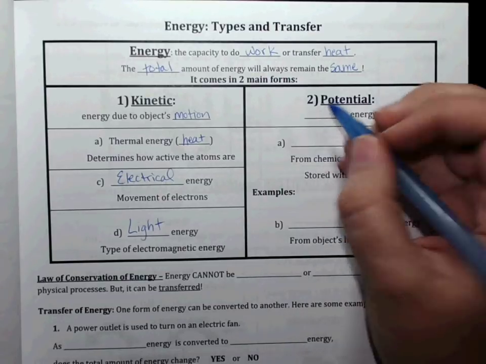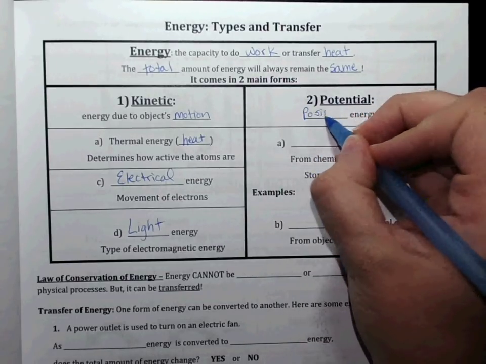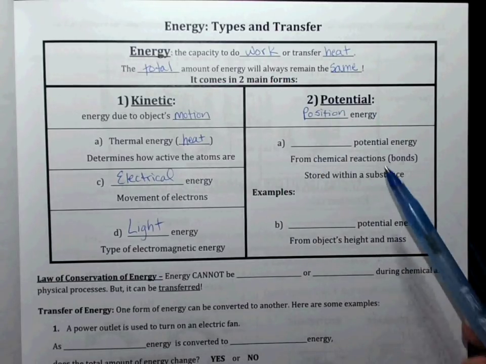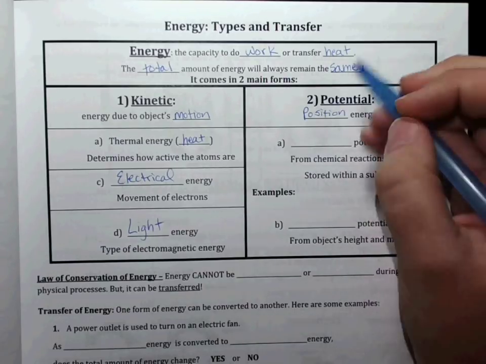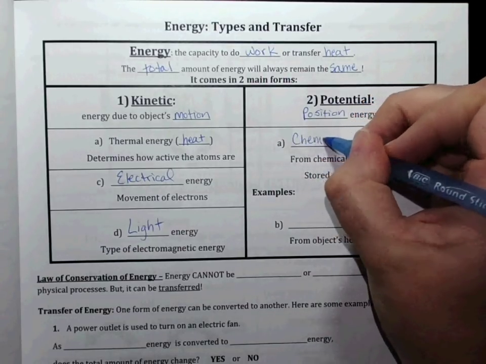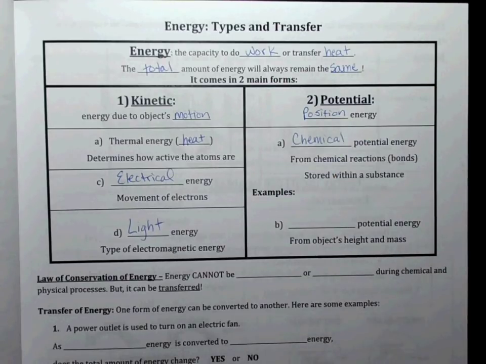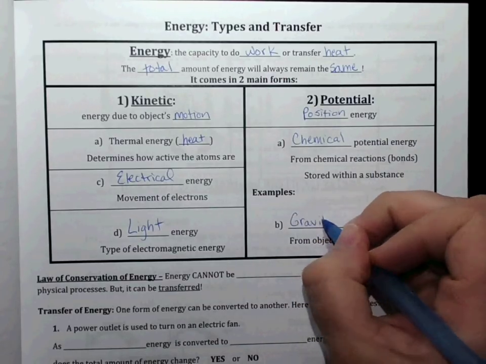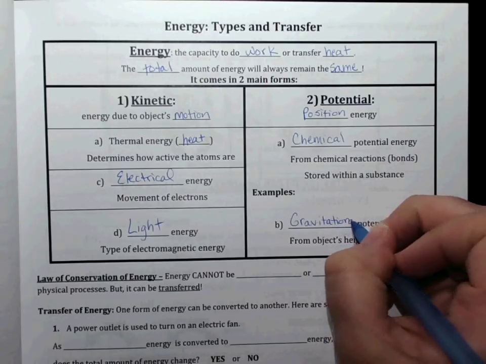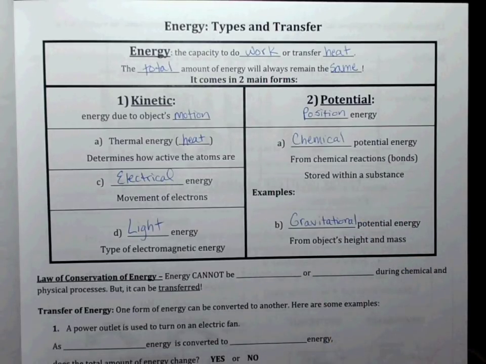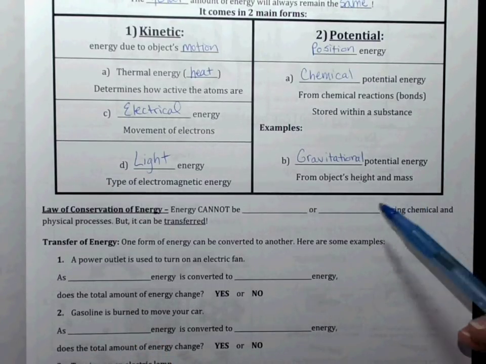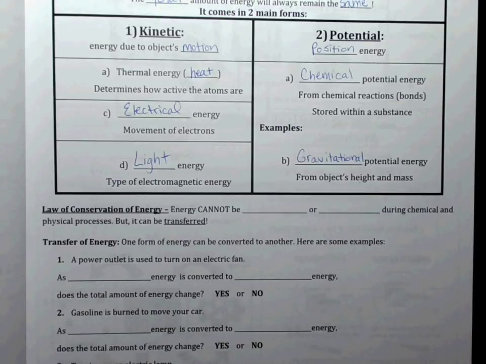You also have potential energy, which is energy based on position. You have some subtypes of potential energy as well. We mostly worry in chemistry about chemical potential energy, which is from chemical reactions or bonds. It's stored within a substance. But there's also gravitational potential energy. That's the one you're going to talk about in physics a lot, from an object's height and mass. The energy stored in an object based on how high up it is and how much it weighs.